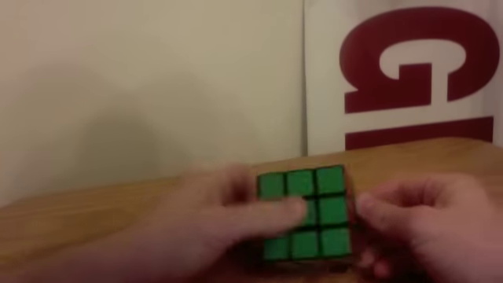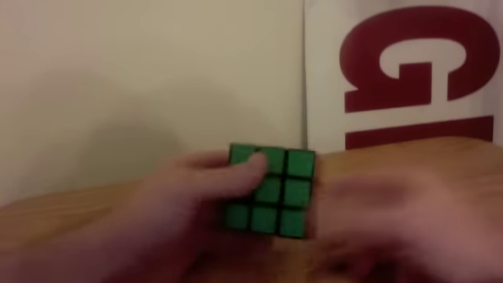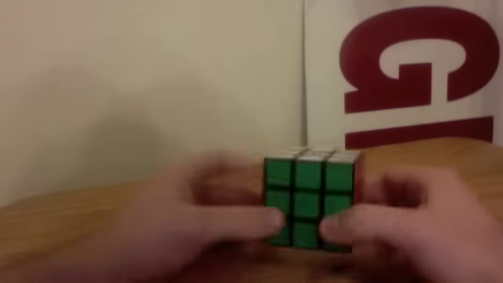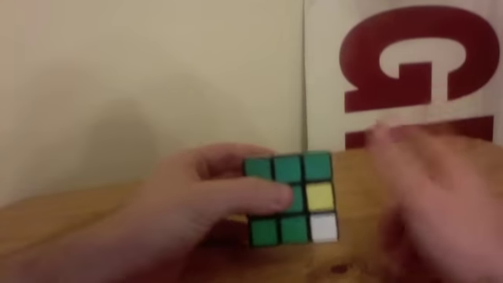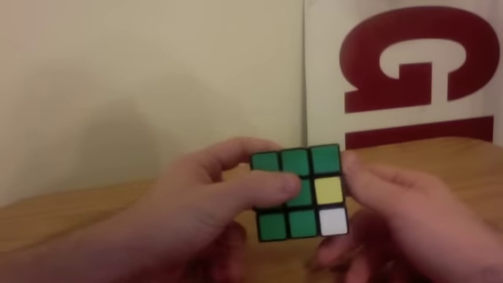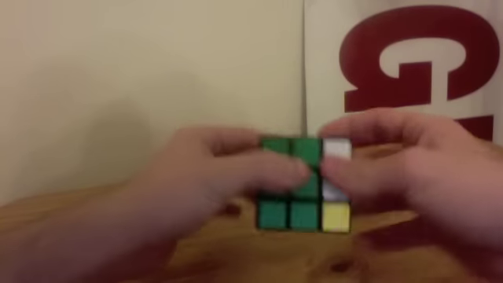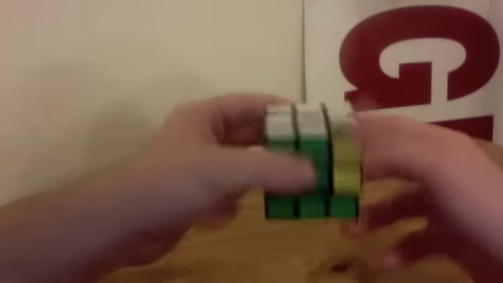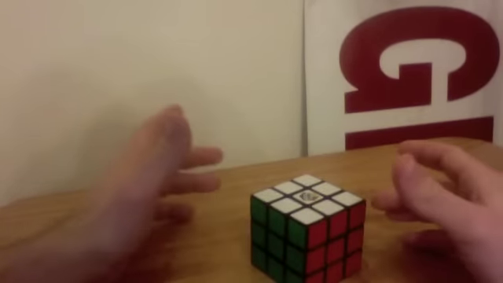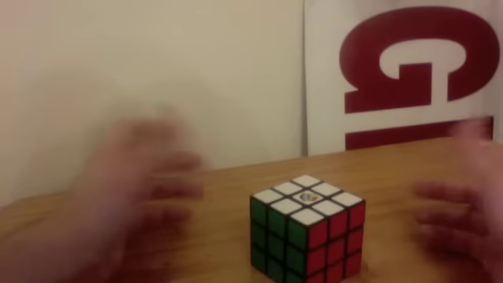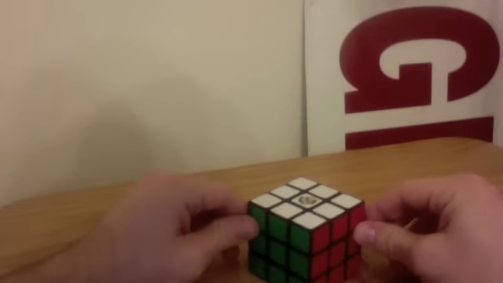So just a sample algorithm that you're going to get very familiar with is right inverted, right, down. And it goes like this: right inverted, right, down. If you do that 6 times, the cube will return to the exact same spot it was at the time. So that was 1, 2, 3, 4, 5, 6. As you can see, it turned to the exact same spot it was. So that's pretty much all I got just telling you about the cube. So let's mix it up and we'll get started.